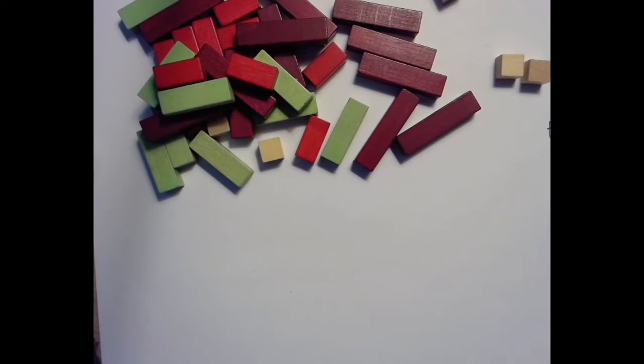Alright, so I'm going to play around with some Cuisenaire rods. We're going to do some interesting stuff. So the first thing I'm going to do is mess around with triangular numbers.